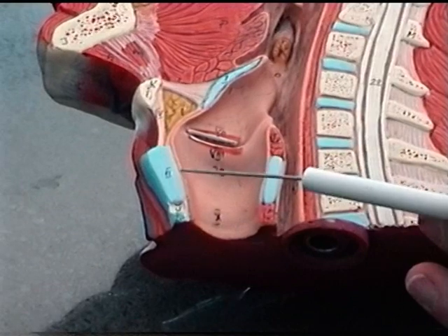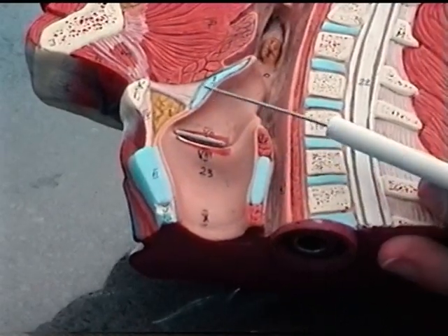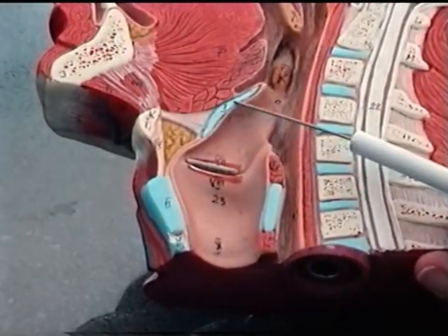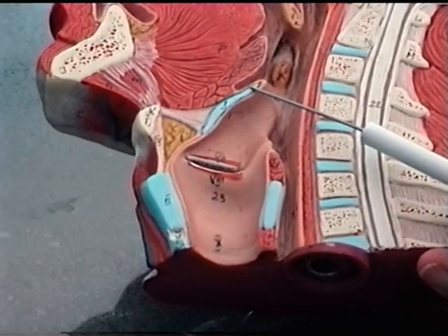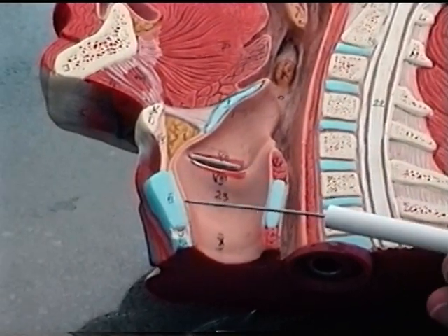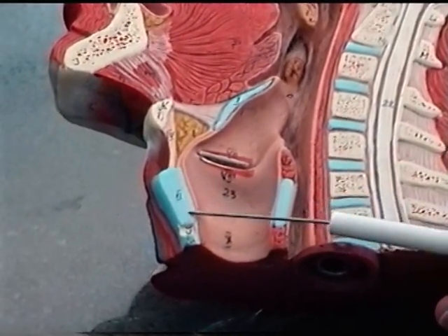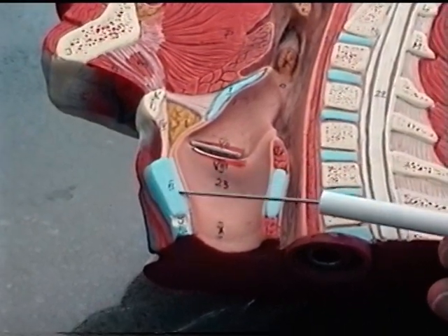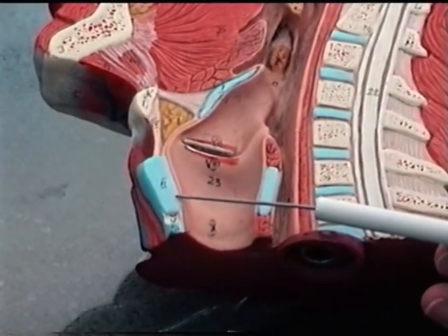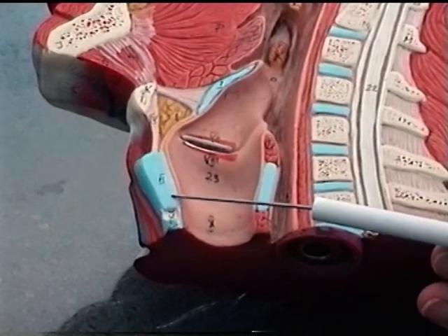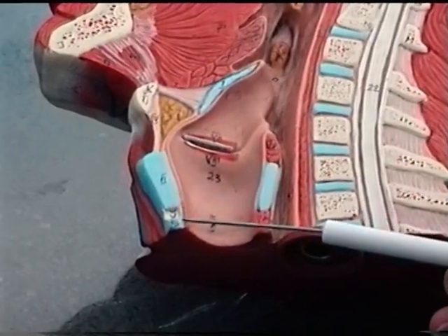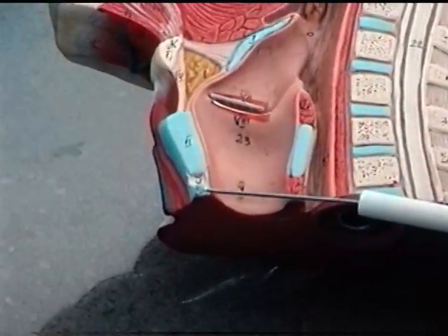Now, what supports the larynx are cartilages. So the epiglottis is a cartilage that is above the larynx. This is called the thyroid cartilage. And as we'll see in another model, the thyroid cartilage is incomplete posteriorly. And the second cartilage we're seeing here is the cricoid cartilage.